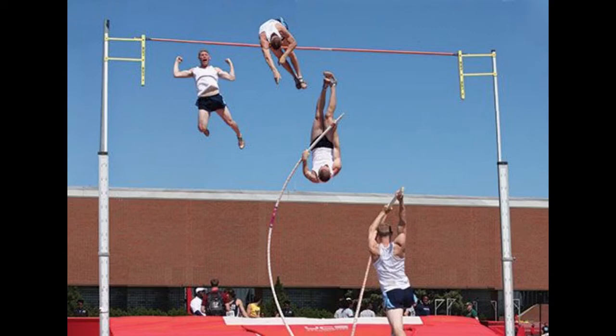You start off running towards the bar with the pole in your hands. After you have picked up speed, you have a fair bit of kinetic energy, that is, energy of movement, because you have both mass and speed. To lift your body a certain distance in the air, you need to give it a certain amount of potential energy. The pole helps you convert horizontal into vertical motion, and it does so by converting your kinetic energy into potential energy. After you have reached the end of your run-up, you stick the pole into the ground.